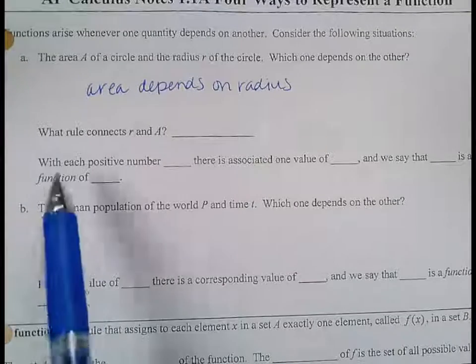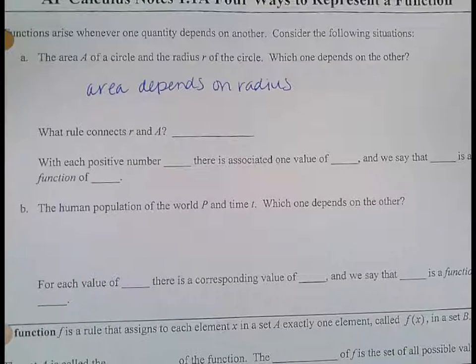So then I have here, what rule connects r and A, and that would be the function. So basically, how do you find the area of a circle? Dalton? Well, I had a question about which one depends on which. Because if we changed the formula so that it's r equals instead of A equals, would that change which one is depending on the other one? It would for that scenario.